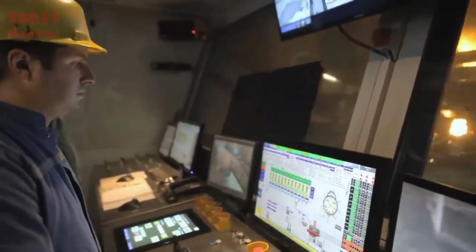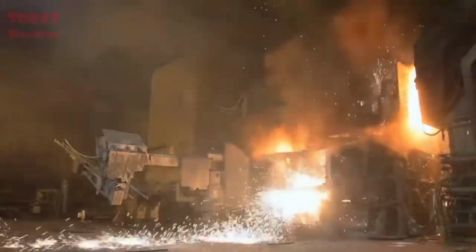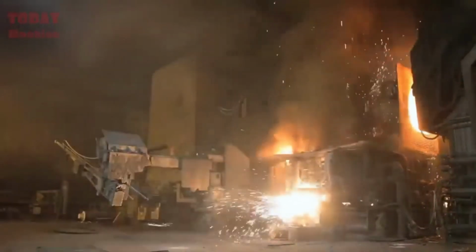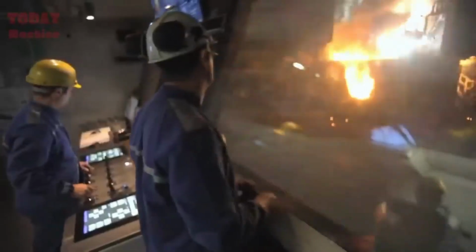Once the scrap metal is sorted, it undergoes a process called thickening. During thickening, large pieces of scrap are reduced in size to facilitate the subsequent melting process.